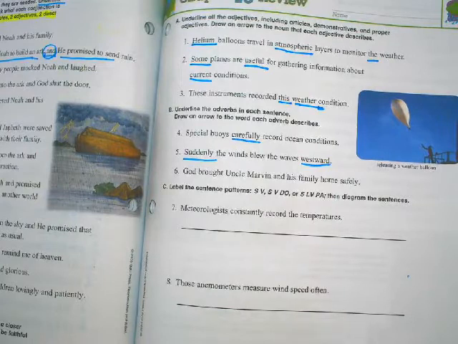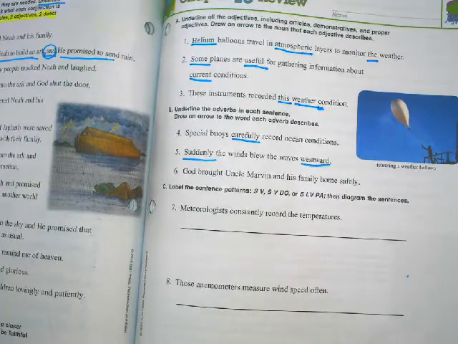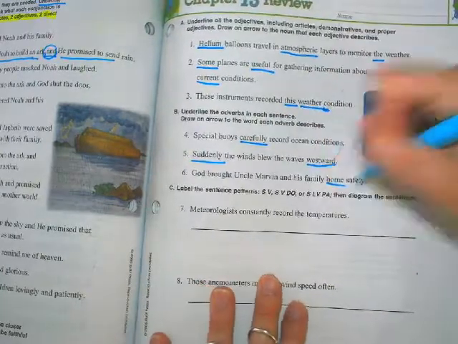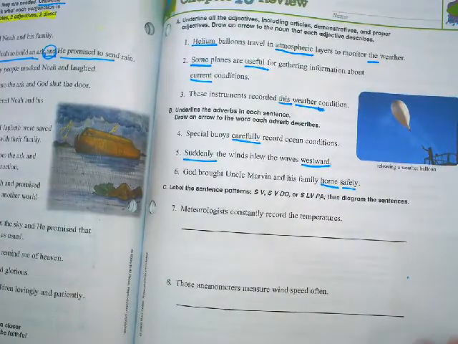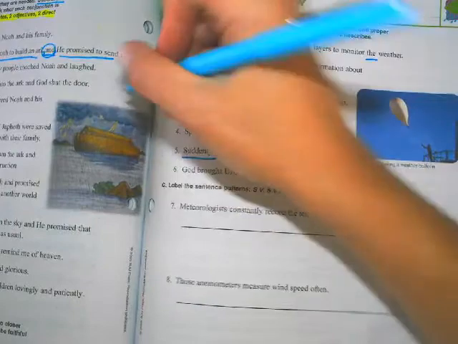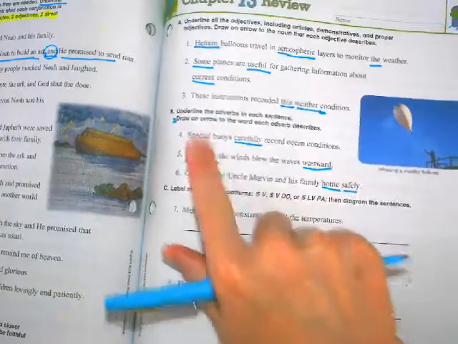And number 6, God brought Uncle Marvin and his family home safely. We have home safely. So like I said, you're going to do this part. Draw an arrow to the word each adverb describes.